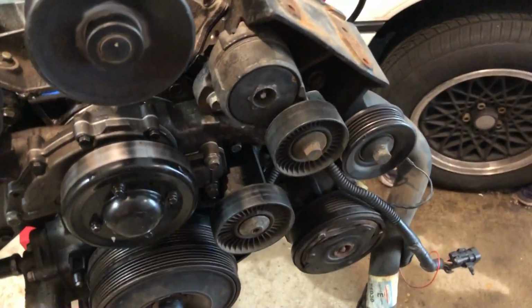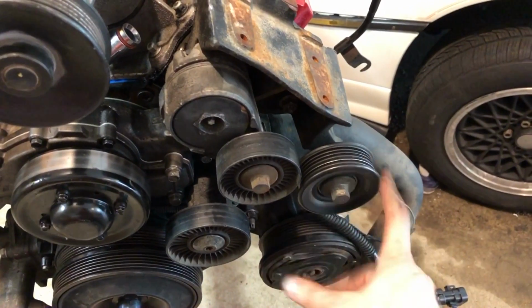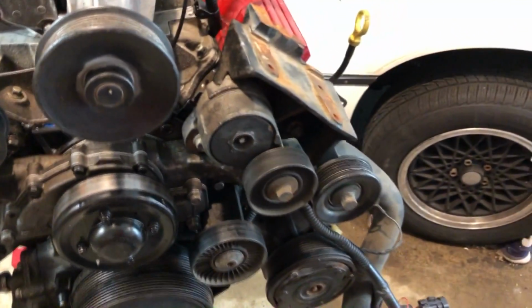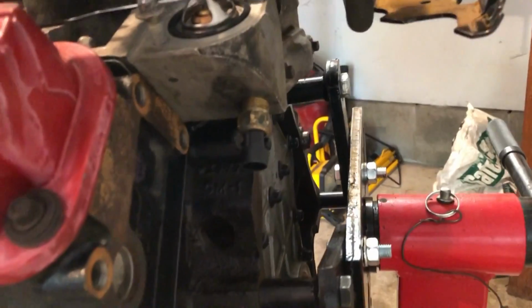Also, because the coil pack bracket doesn't come, you don't get the pulleys, this pulley or the tensioner pulley with it, so might as well just get a GTP. And that 3-pin temperature sensor comes on a GTP and not a Bonneville.